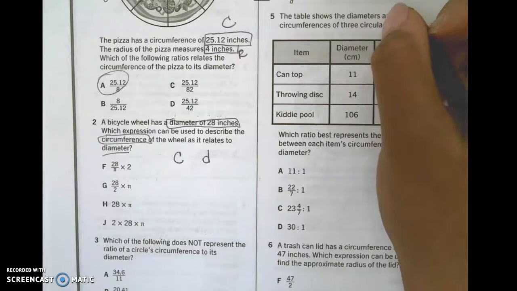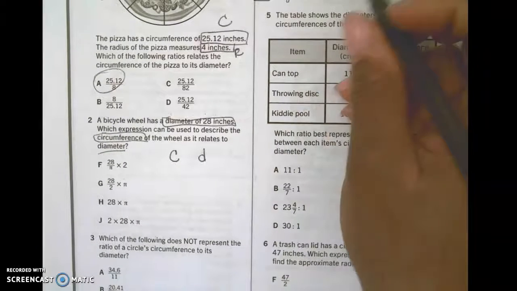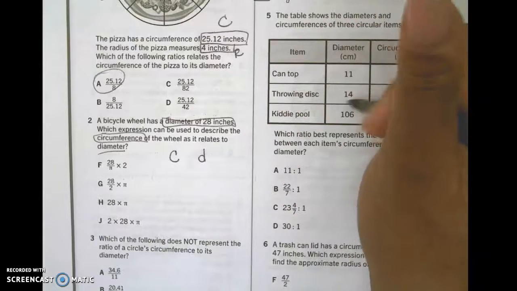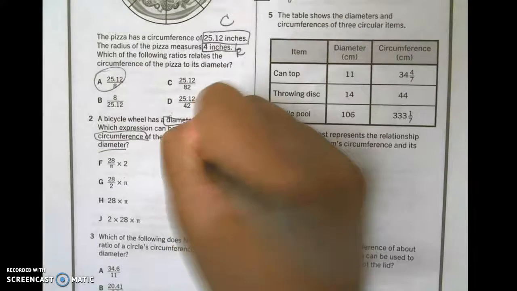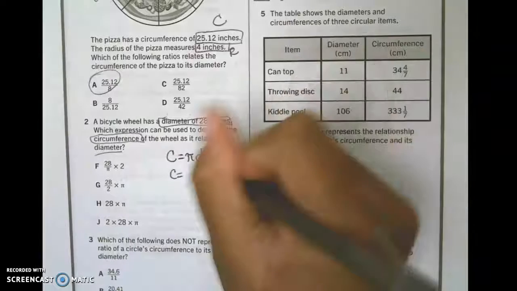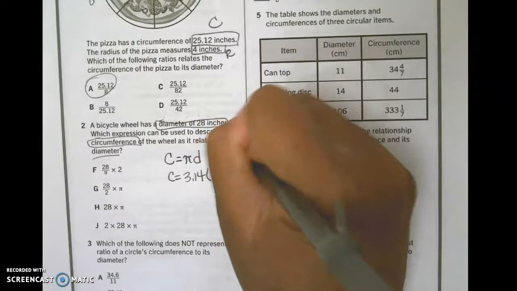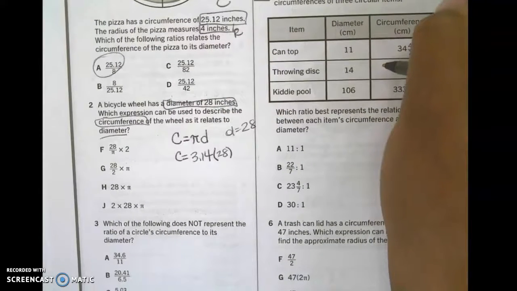Give me another one that starts with C and ends with D. C equals pi times D. Good. C equals, what's pi? 3.14. What's D? 28 times 3.14. Which answer shows that? The order doesn't matter.